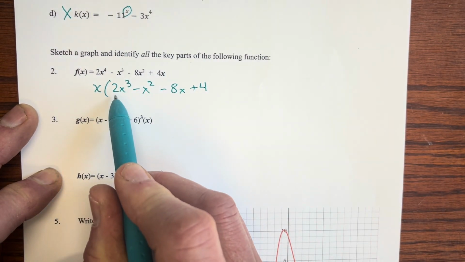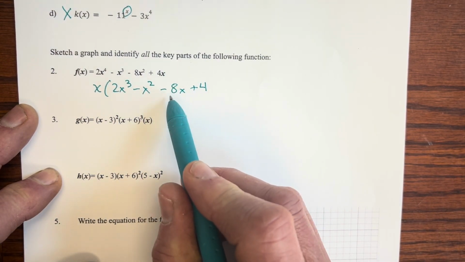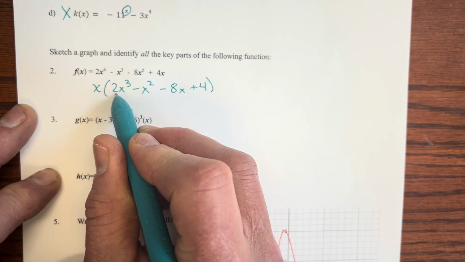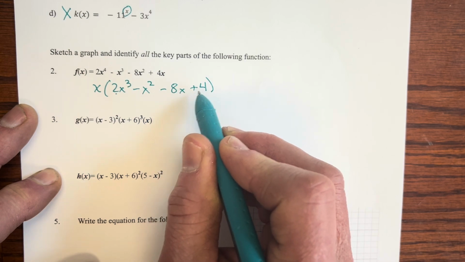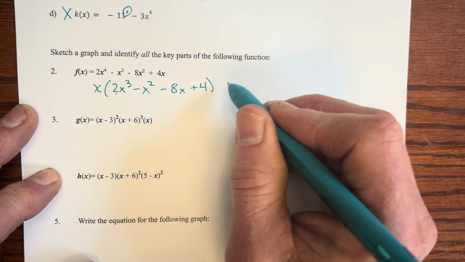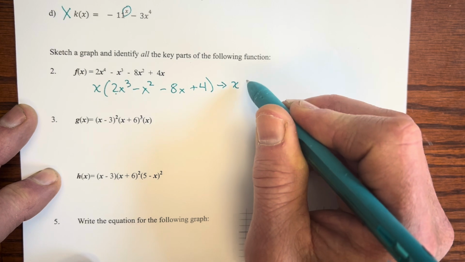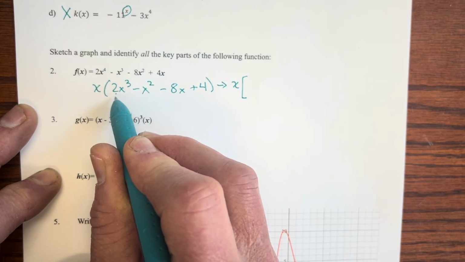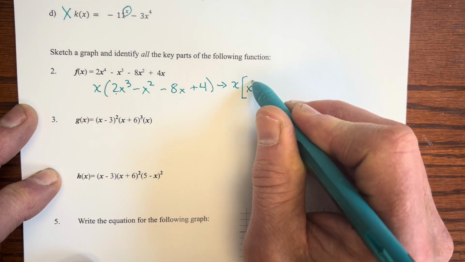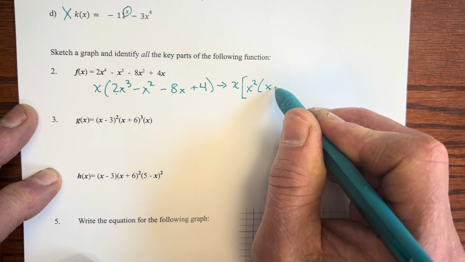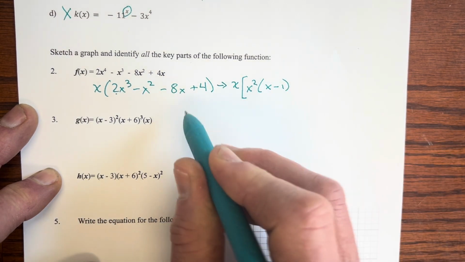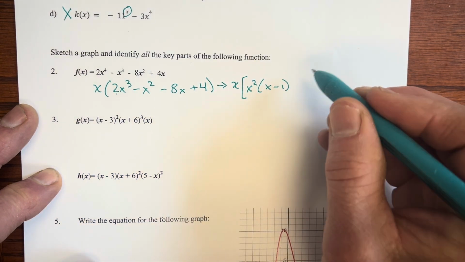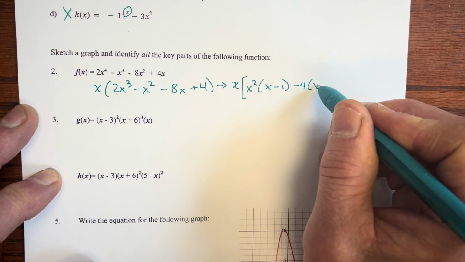Now I'm looking for ratios and hoping that maybe there's something common and I could factor by grouping, and sure enough, this is a 2 to 1 ratio, 2 to 1 with the signs being different. So I can then say it's x, and then I've got x squared I can take out, no numbers. If I take out an x squared, what's left behind is x minus 1. And then here, if I take out a negative 4, what's left behind is x minus 1.